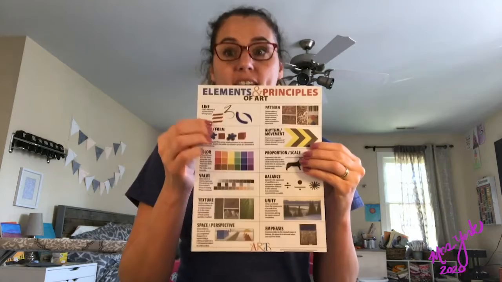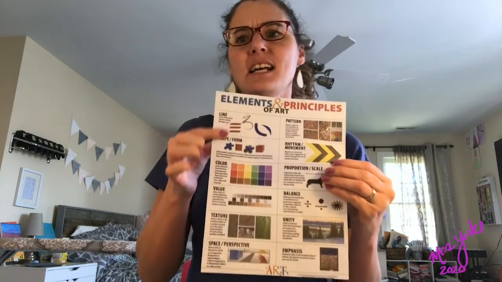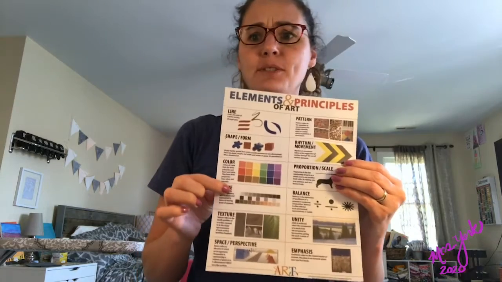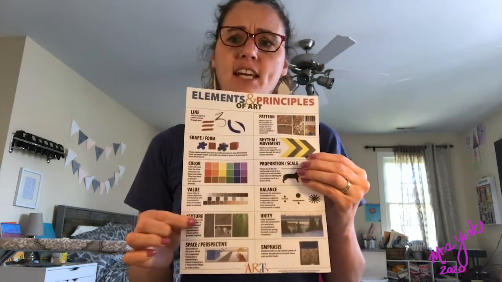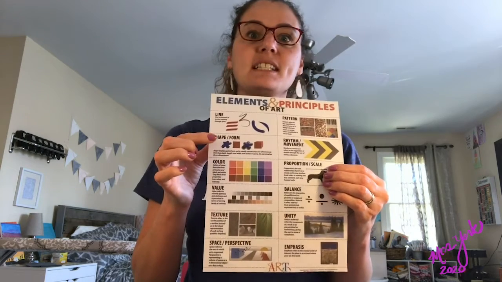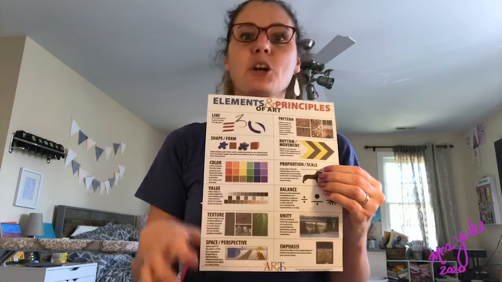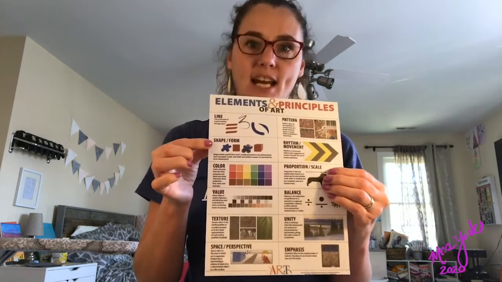Okay, so for the past couple weeks, we've been studying the elements of art. And the elements of art are the tools that we use to create art. You've seen this poster a lot lately. We've talked about line, color. Last week was value. We've talked about texture. And this week, we're going to talk about shape. Sorry, I almost said space because space is down here. We're going to talk about shape.